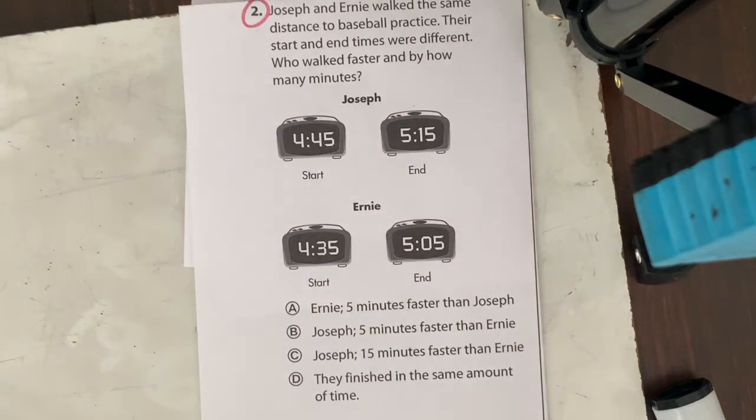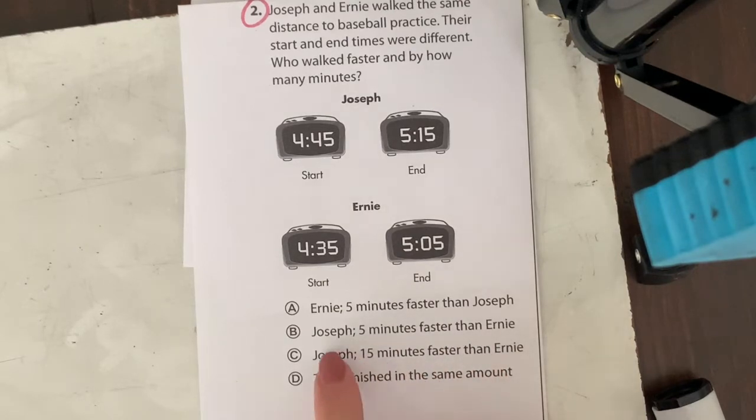It says, Joseph and Ernie walked the same distance to baseball practice. Their start and end times were different. Who walked faster and by how many minutes? Then it gives us the start and end times for both boys on digital clocks. My answer choices are: Ernie walked faster, 5 minutes faster than Joseph; Joseph walked faster, 5 minutes faster than Ernie; Joseph walked faster, 15 minutes faster than Ernie; or they finished in the same amount of time.